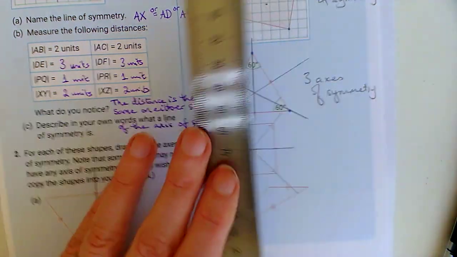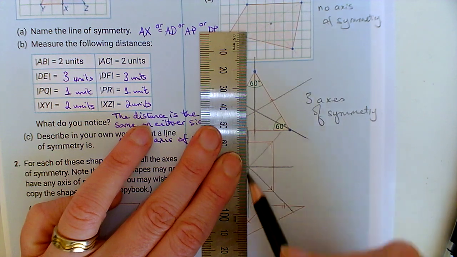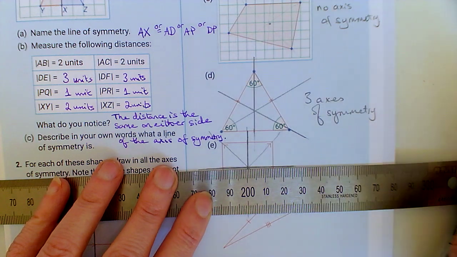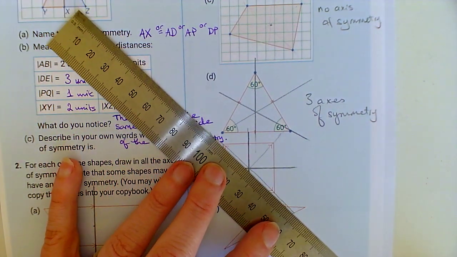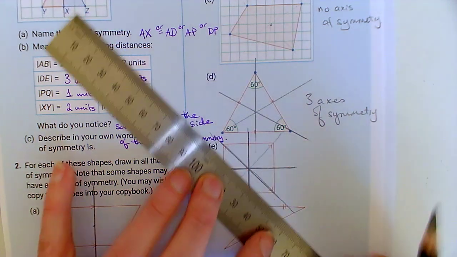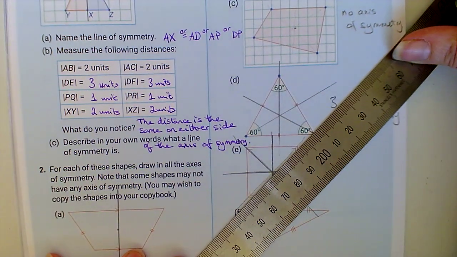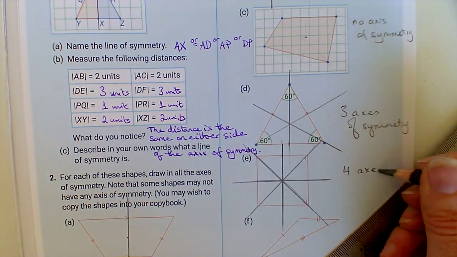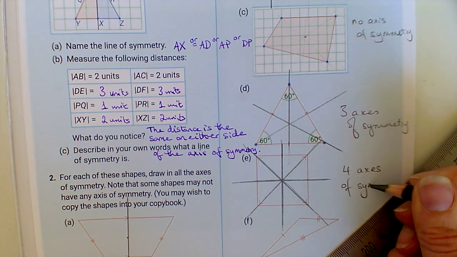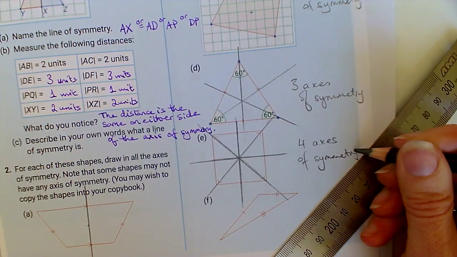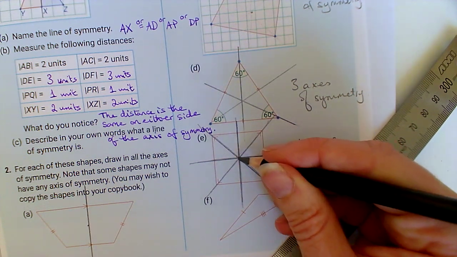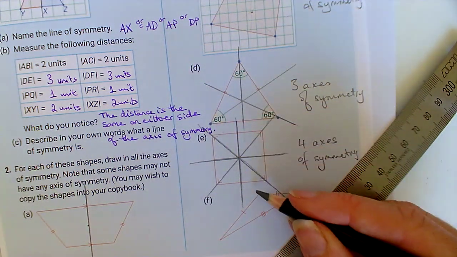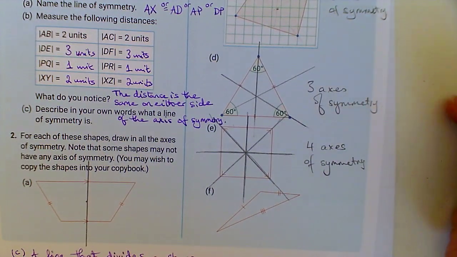And I have 1, 2, 3, 4 axes of symmetry. So 4 axes of symmetry for a square. Are there any more? Any more that I've missed out? There's no other lines that can go through that center point. If I tried to draw one through here, that's not going to divide it into 2 mirror images. So those are my only axes of symmetry.